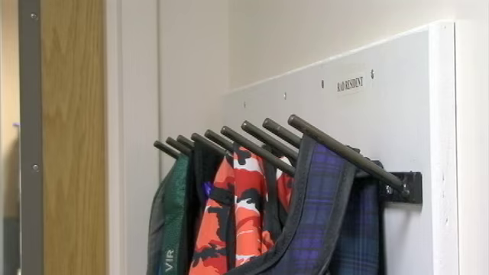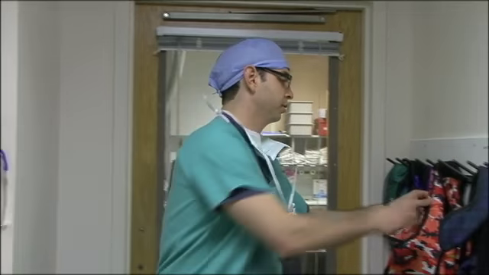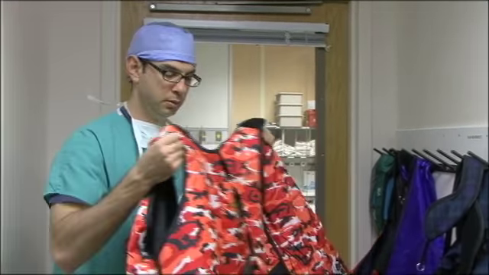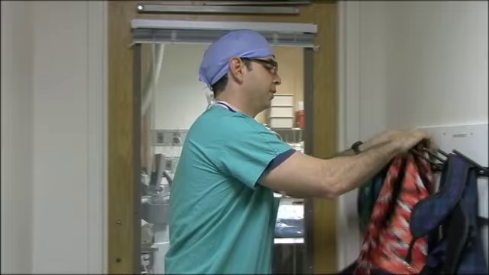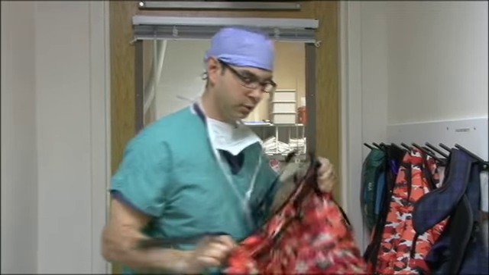In VIR we wear 2-piece lead. The top part is called the vest, and the bottom part is called the skirt. We do this because we get better protection from radiation when we turn our backs during procedures. I'll now demonstrate how to put on your lead.